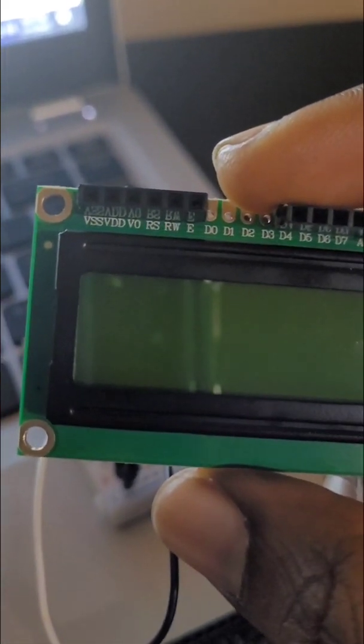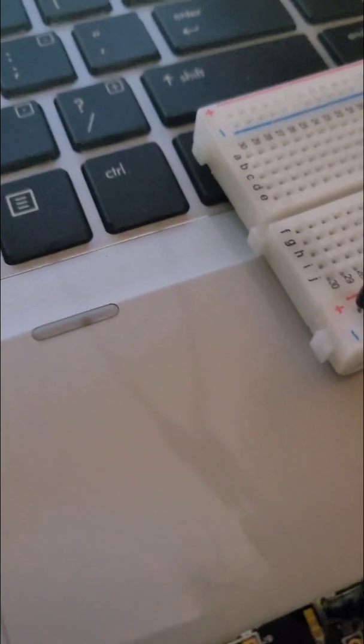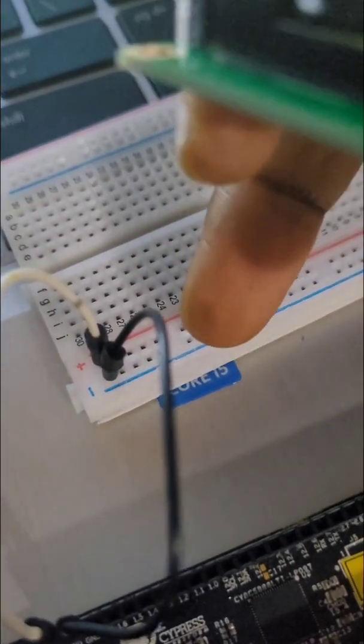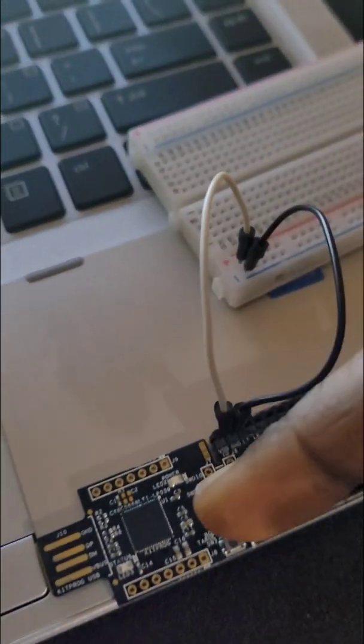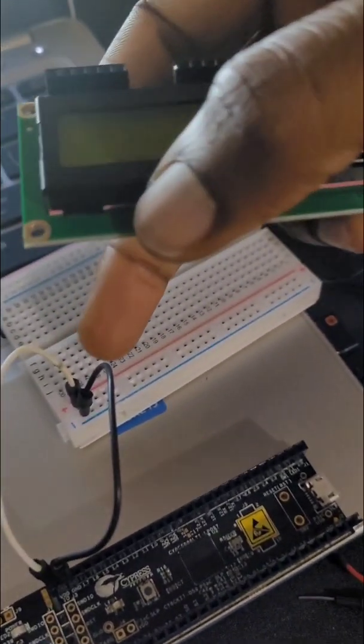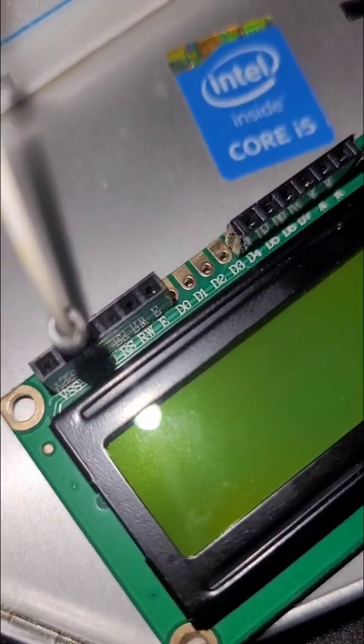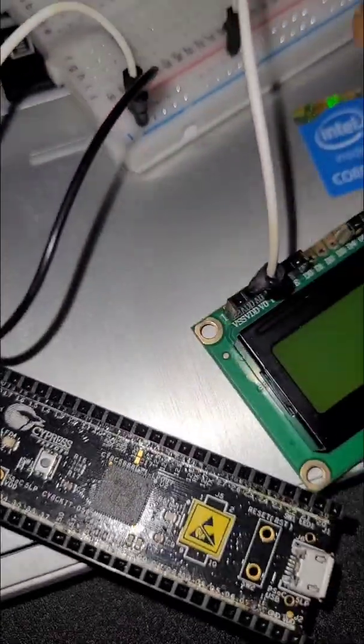So next we are going to connect the VDD to the red line of the breadboard. So we are connecting this VDD to this VDD using the breadboard. And the pin labeled VSS should go to the ground.